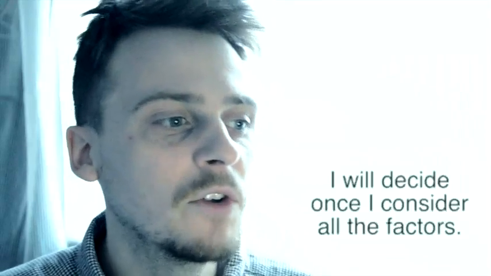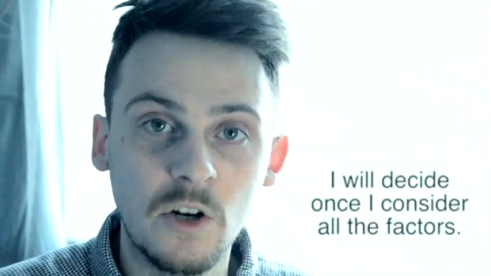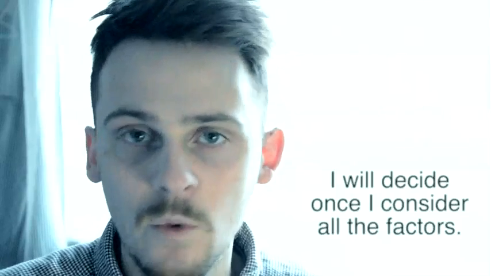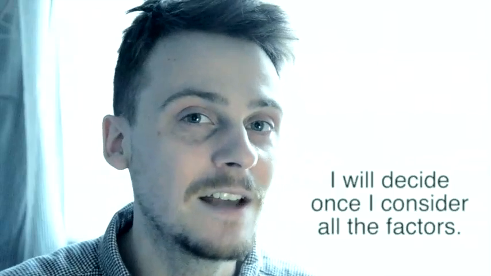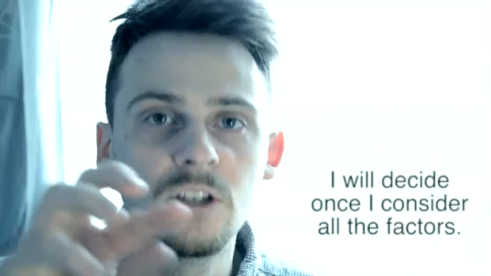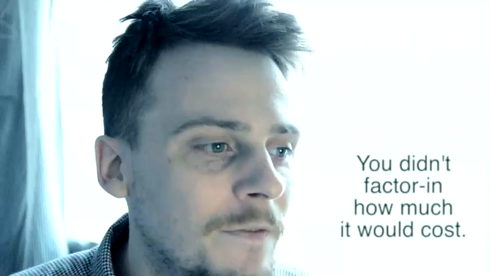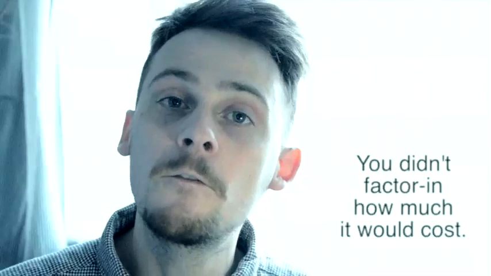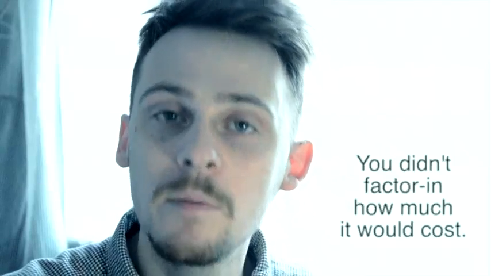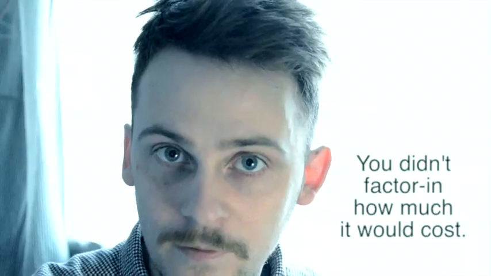Decision factors. So I will decide once I consider all the factors. That means I can't decide until I think about each of the different parts. Or you didn't factor in how much it would cost. So if you factor in something, it means you consider it.